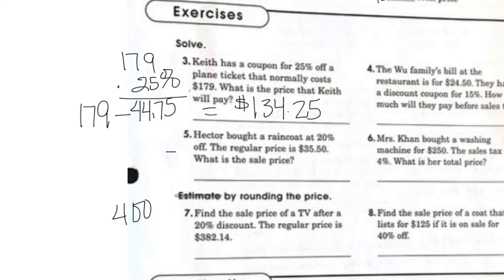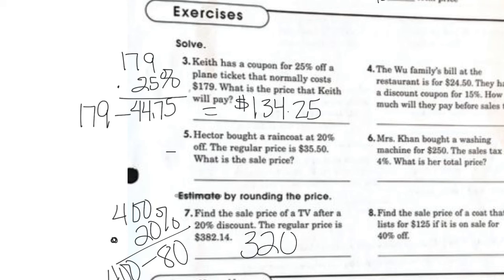So you can take 400 and you multiply by 20%, and that gives me a discount of $80. Now that's the discount. So I have to take that 400 minus 80, and that gives me $320. So it says find the sale price. That is my sale price of $320. I estimated. I do not want an exact amount. So pause the video now.